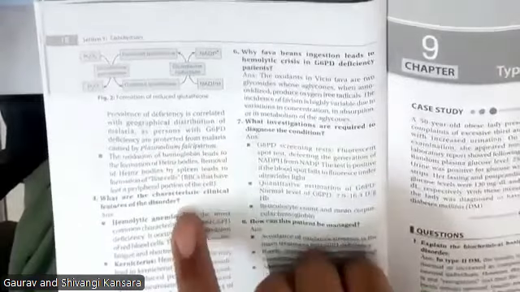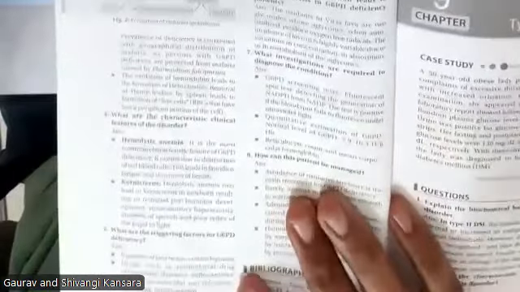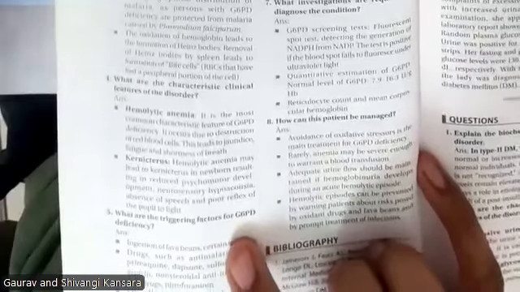Okay, so the clinical disorders are hemolytic anemia because of deficiency of the enzyme, and there is jaundice. Newborns can have jaundice. Okay, the triggering factors are very important. We will now see the triggering factors. In triggering factors comes the ingestion of fava beans.